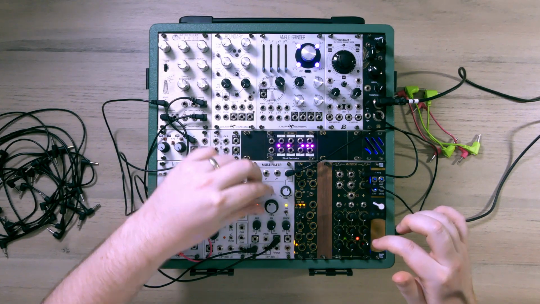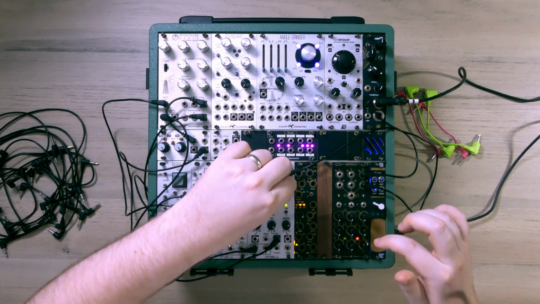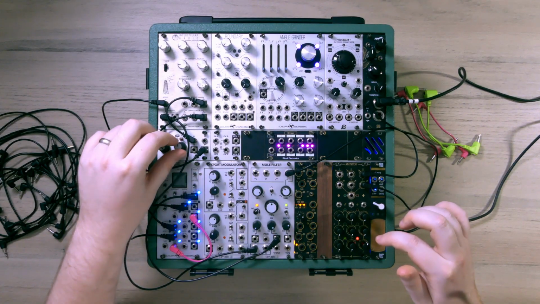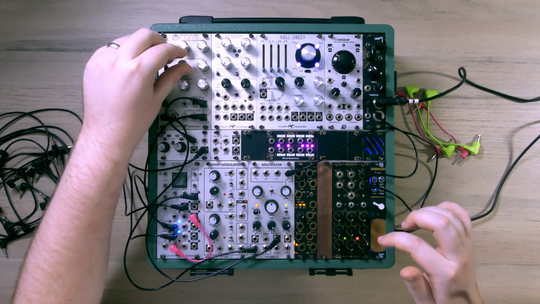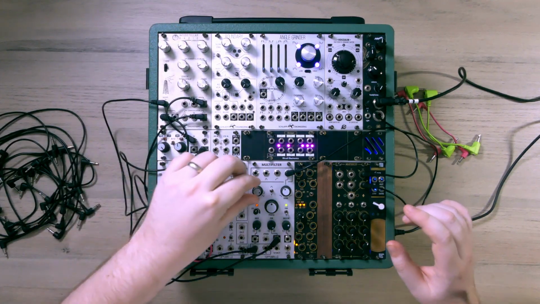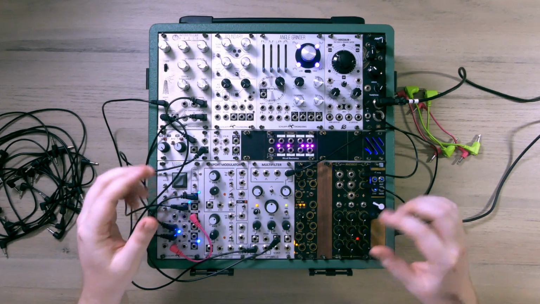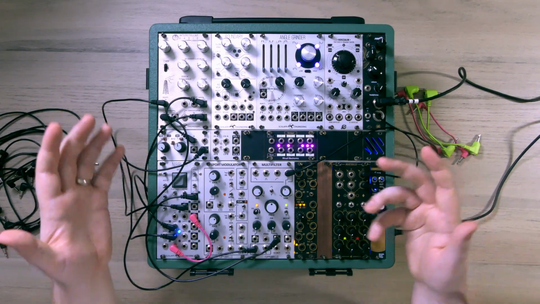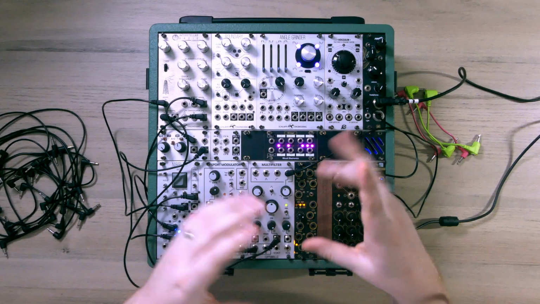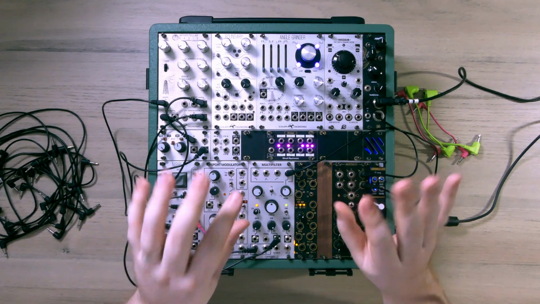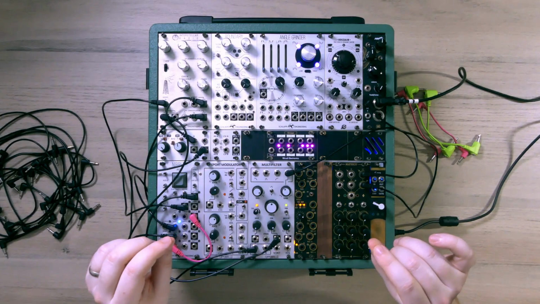I'm going to turn up the resonance on the filter. Unlock it. It becomes lovely to ping as well into a resonant filter to take these sub-audio pulses of varying lengths and to attack the filter with all these little pings.